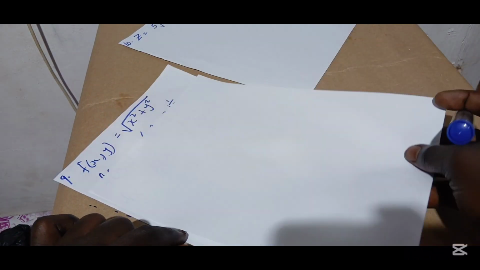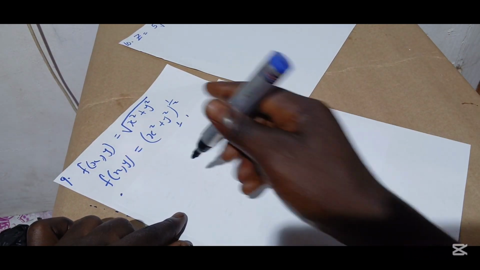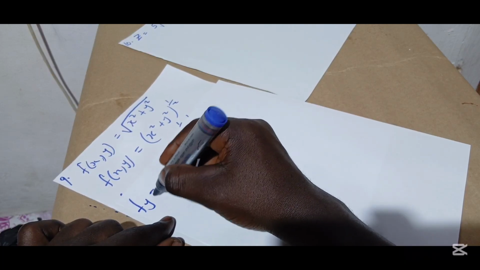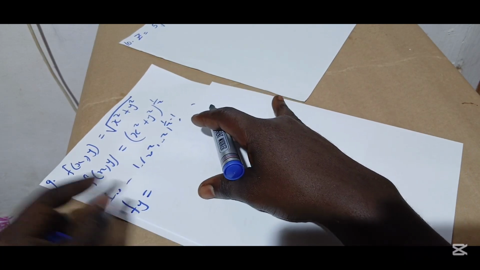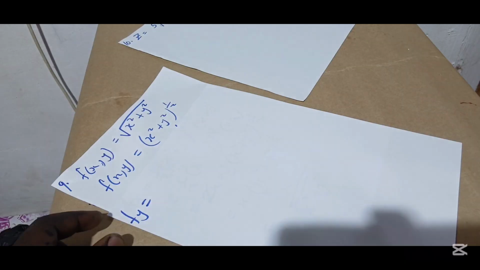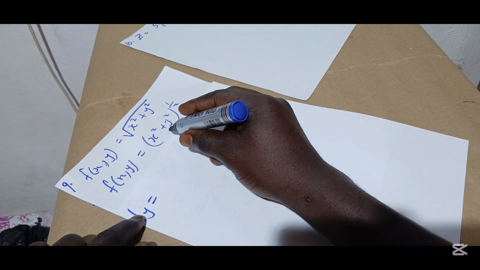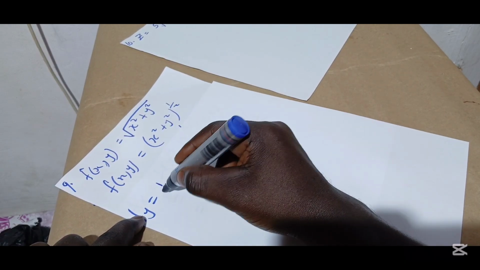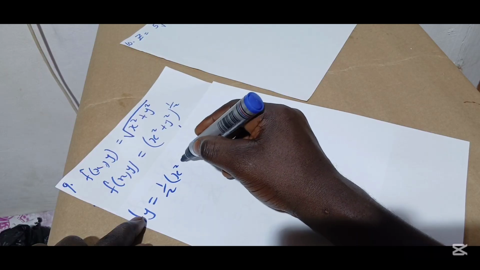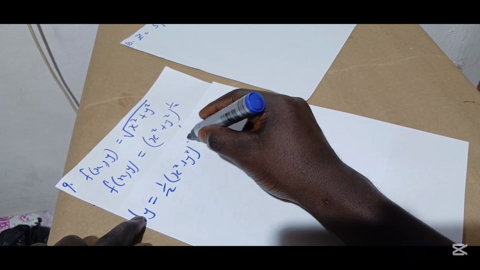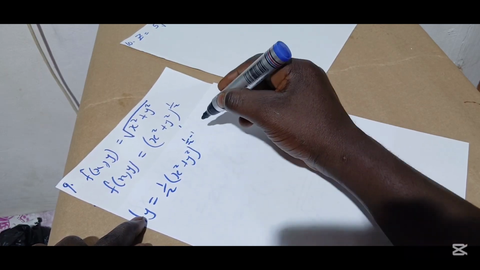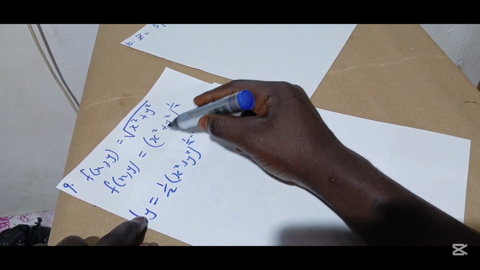All right, so let's do it with respect to y. So fy is going to give us, we are differentiating with respect to y. So let's bring the power, we are using the chain rule. Then the power is going to decrease by 1, so half minus 1. Then we differentiate what is in the bracket.